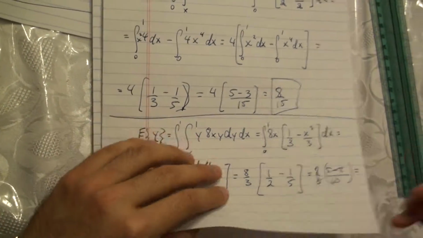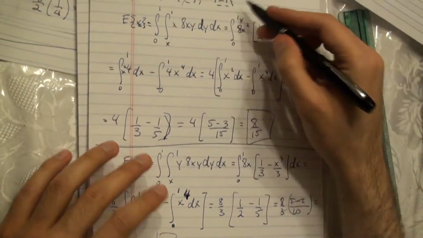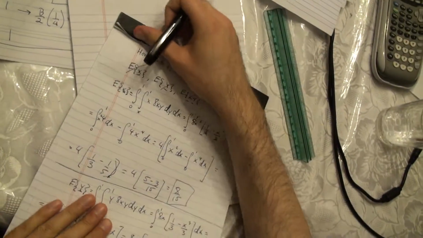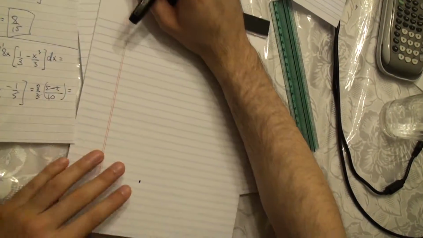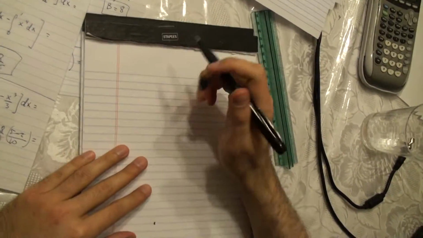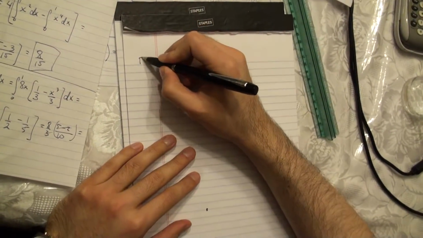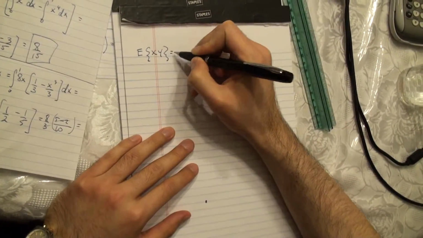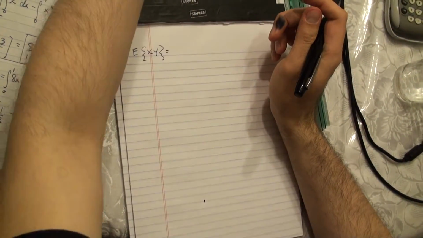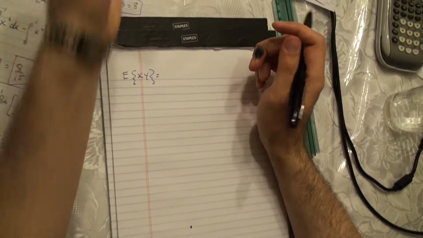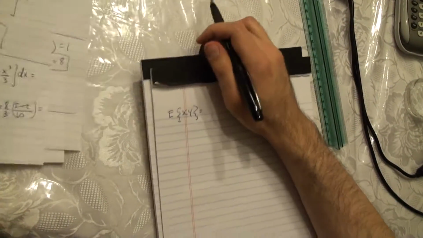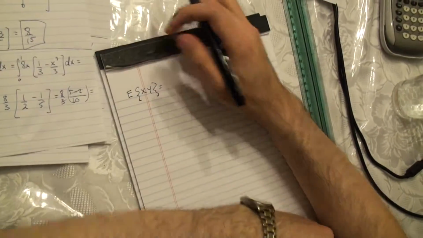Okay, now we have one more. So we got this out of the way, we got this out of the way. Now I just want that guy. Expected value of xy. So that's basically going to be the same thing, except we're going to multiply by xy instead of just x or y.